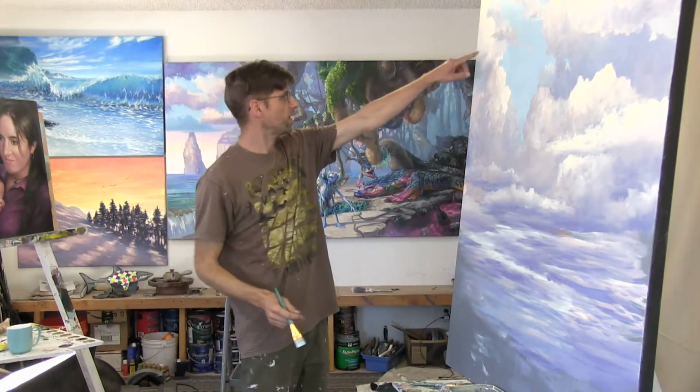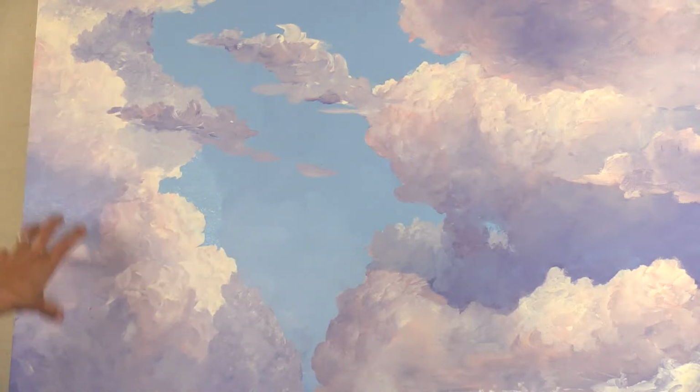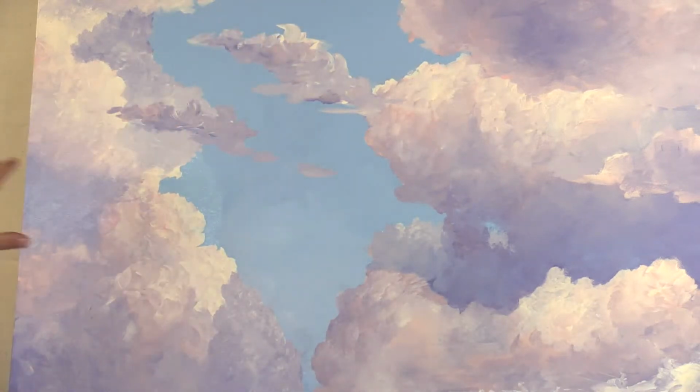Okay, I'm liking this better. See how when I cut that off, I've got two clouds merged together, and then I've got this kind of cave in here. I like that look better. I've got complexity. I've got a cast shadow. I've got my deep atmosphere.